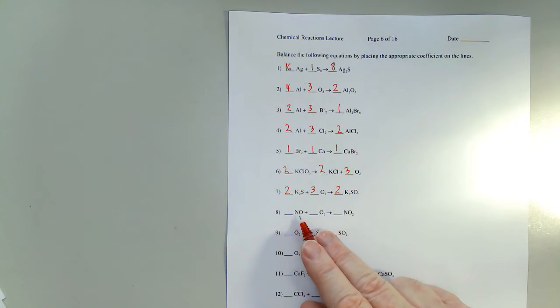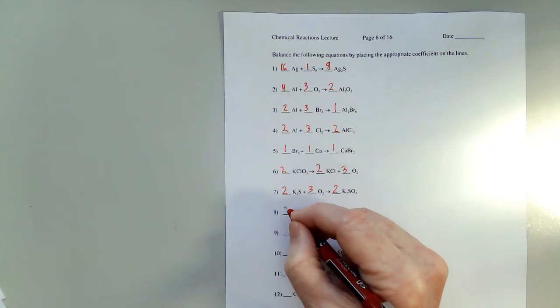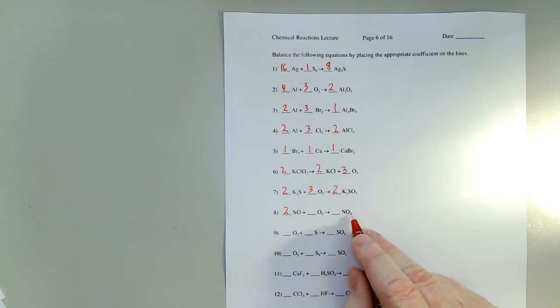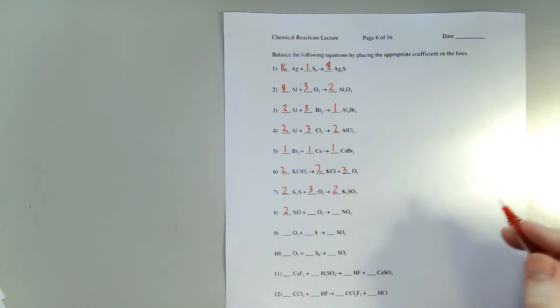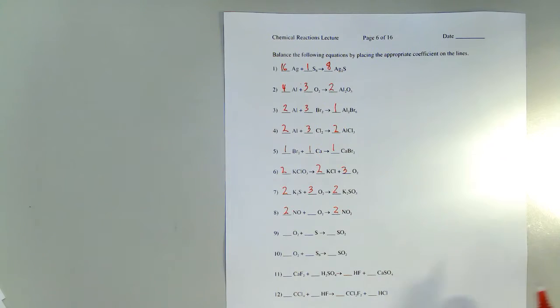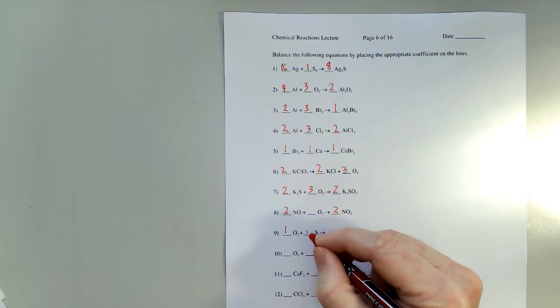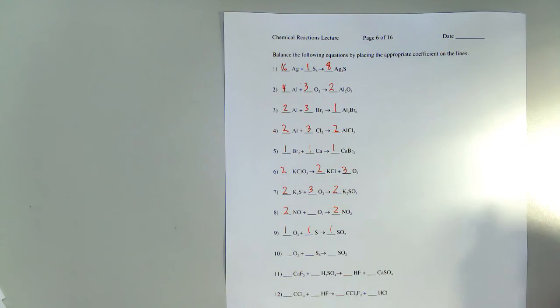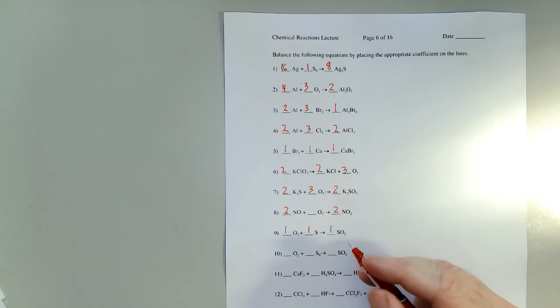At number 8, this one can be a little challenging. I've got 2 oxygens and 1 oxygen. I'm just going to think I need to keep them even because I've got 2 over on that side. So now 2 plus 2 is 4, so I'm going to put a 2 there, and that balances the nitrogens also. Actually, number 9 is already balanced. 1, 1, and 1.